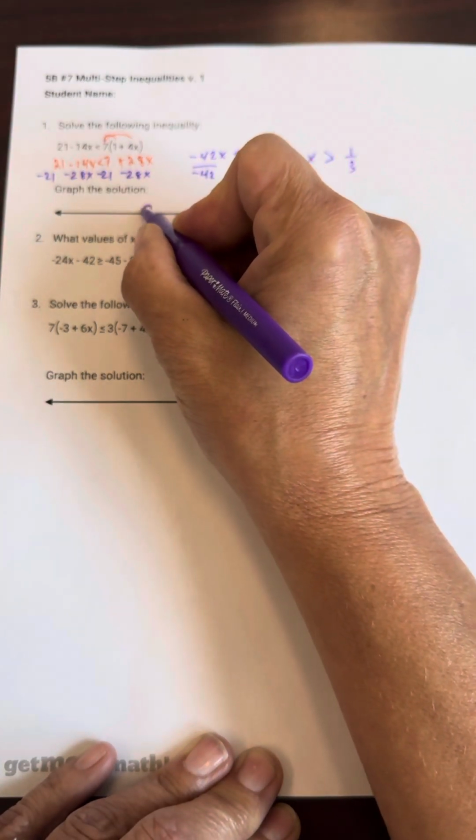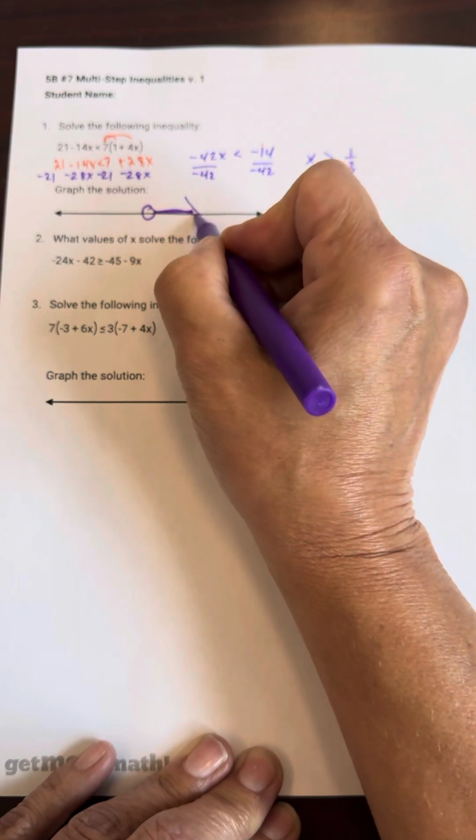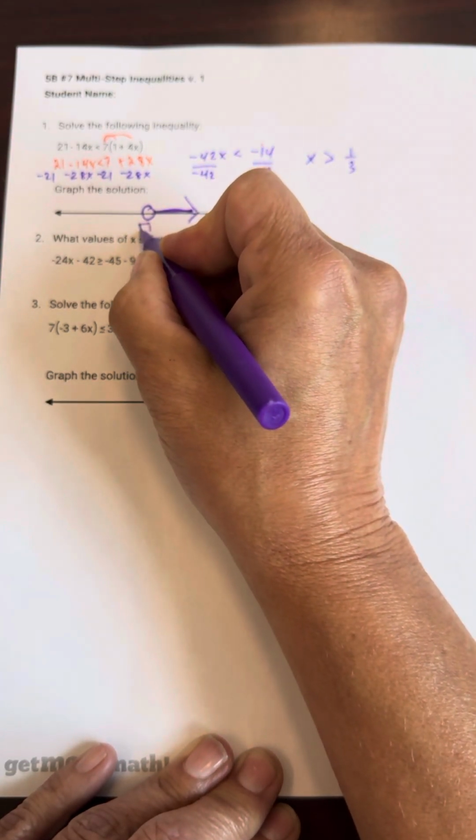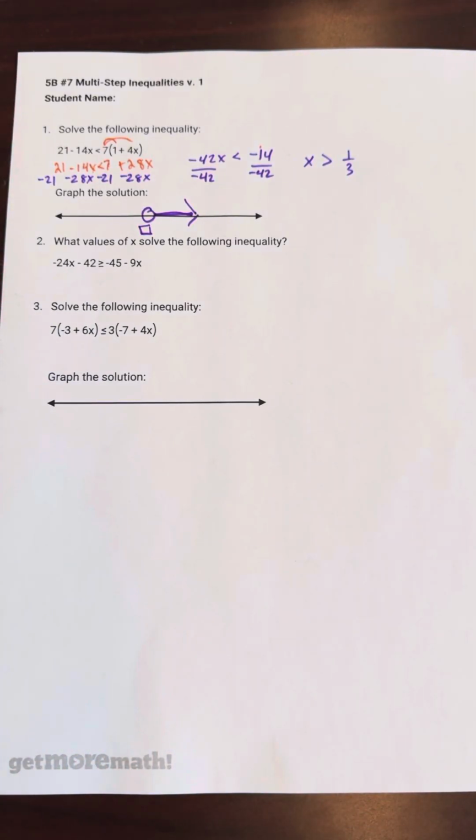So I'm going to plot an open circle and shade to the right. Remember that it should auto-populate that 1/3. If it doesn't, then you didn't hit check above.